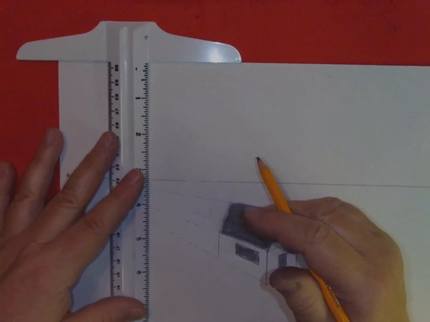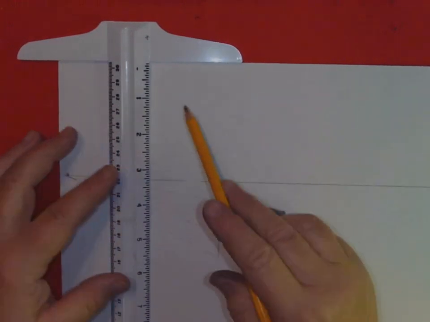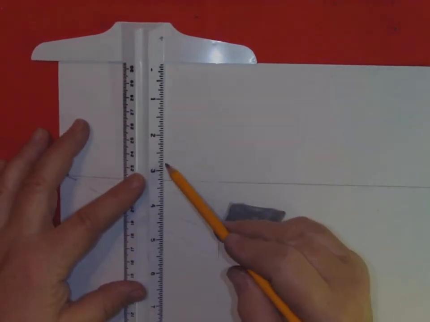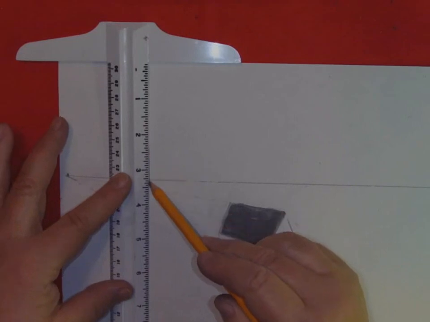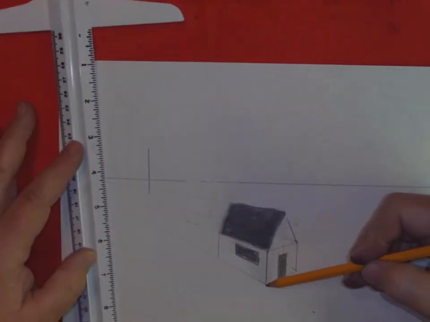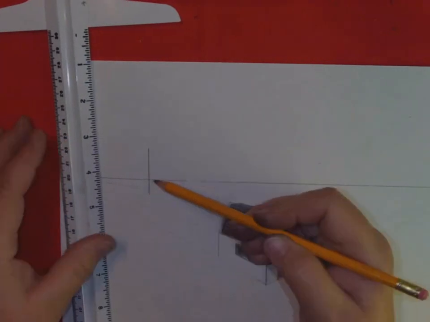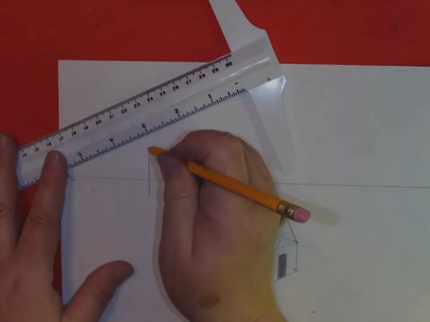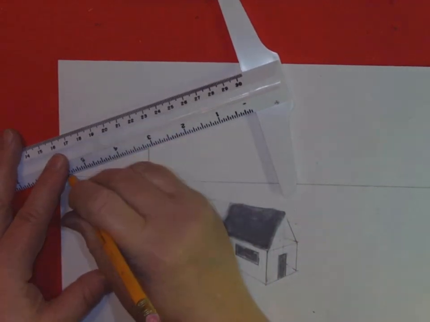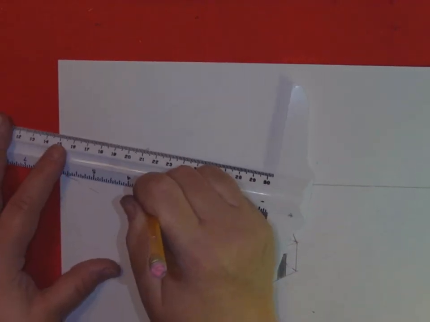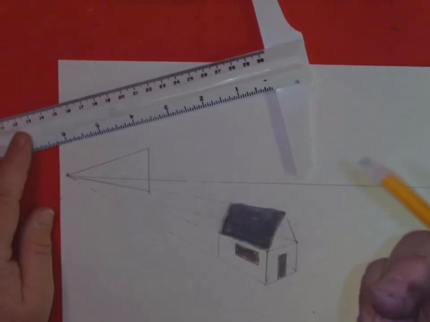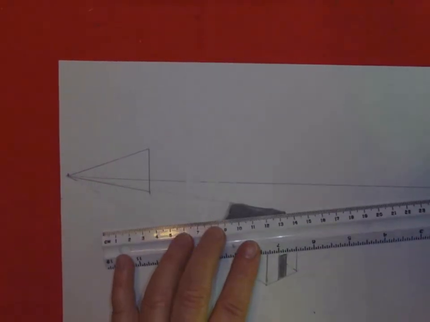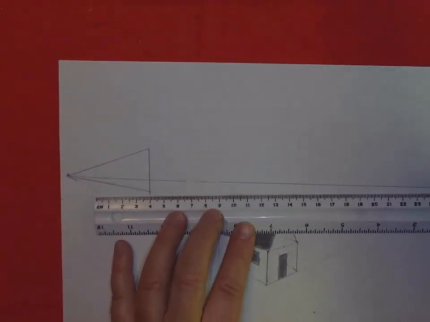I'm going to use the top edge of my paper to get my vertical line. I'm going to start with that front corner. So I'm starting with this line right here, that front corner. And then remember, nothing's parallel to the horizon. So I want to draw the left side of the building going to the left vanishing point. And then I'm going to draw the right side of the building going to the right vanishing point.